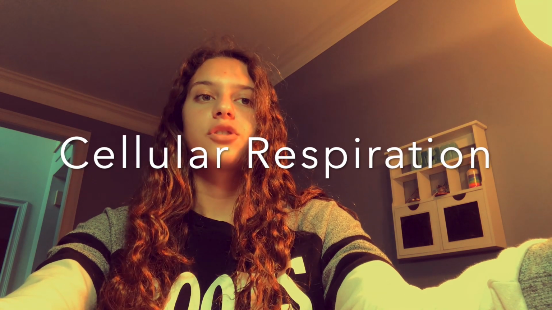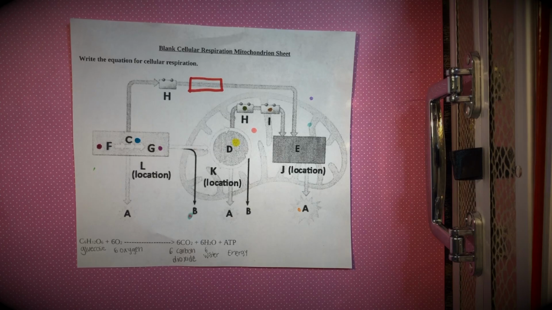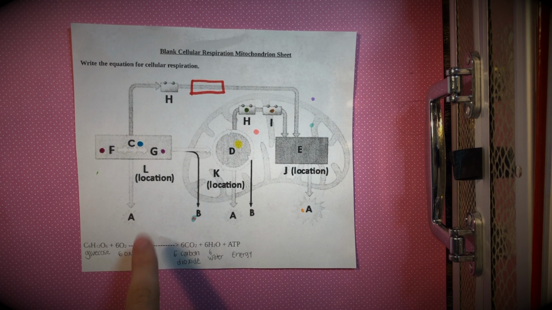Cellular respiration is when sugars are broken down to be used for energy. It takes in oxygen, which is aerobic respiration, and transforms it into ATP, which is chemical energy. The chemical equation for cellular respiration is right here, and it is glucose plus 6 molecules of oxygen turn into 6 carbon dioxide molecules and 6 water molecules and energy, or ATP.